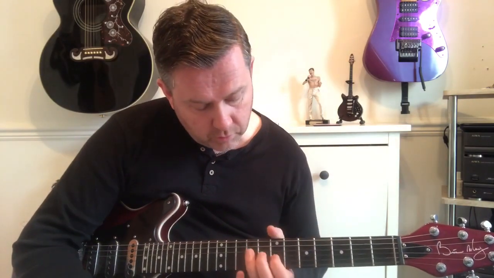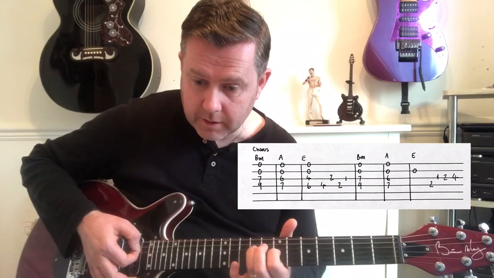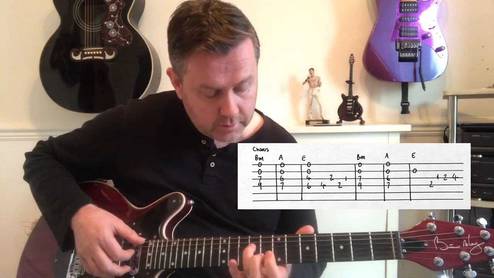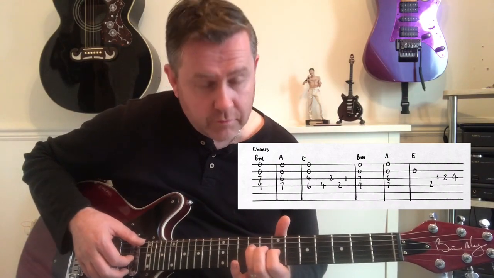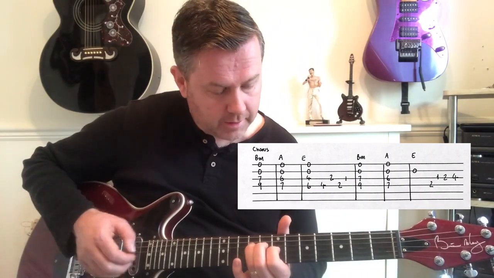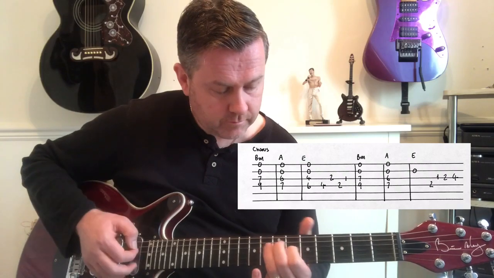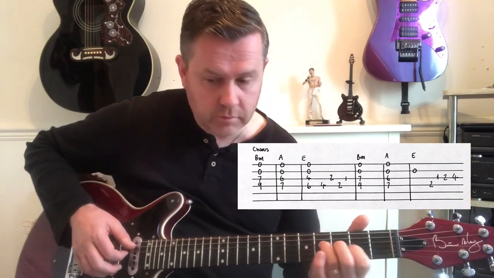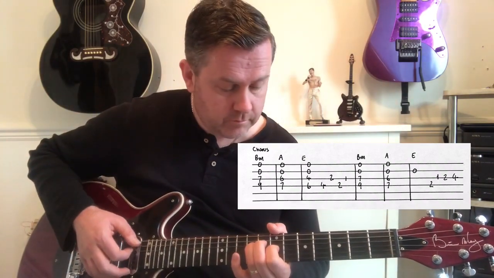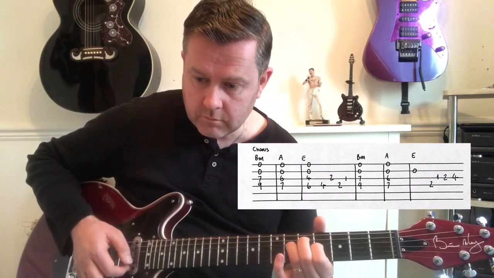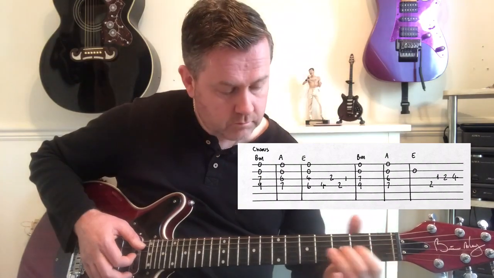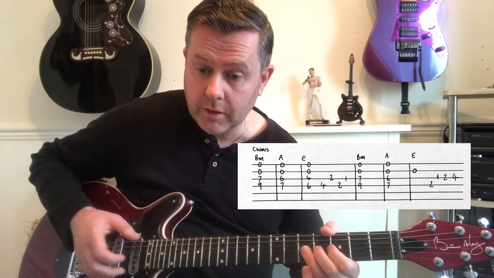The chorus, we're going to play on the B minor, 9th fret of the D, 7th fret of the G, and still again the open B and E strings to that A, that little section again, on the chorus. So that's our chorus.